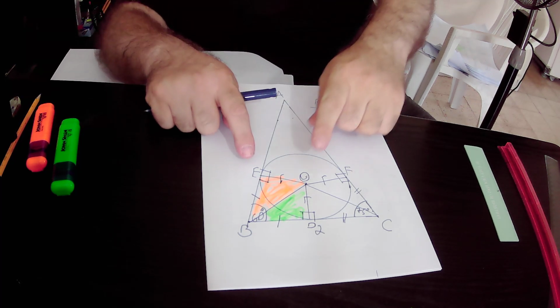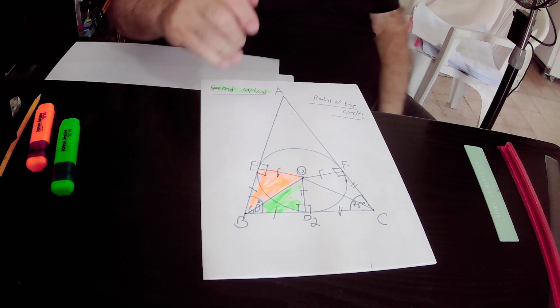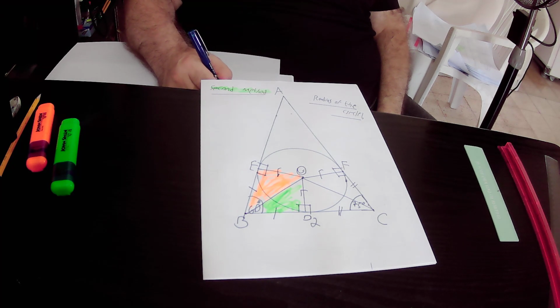First of all, we just found that BD equals BE, according to rule number 2.